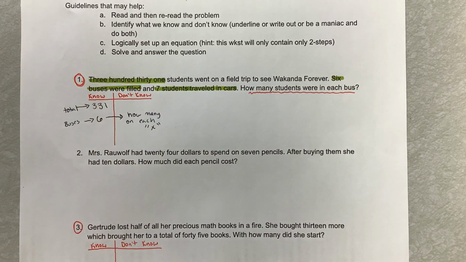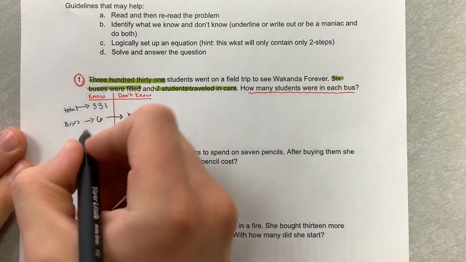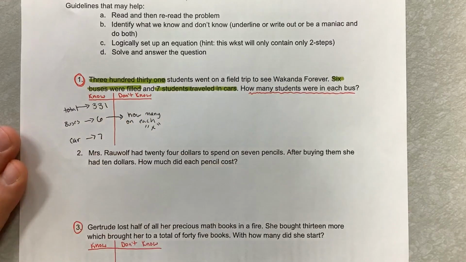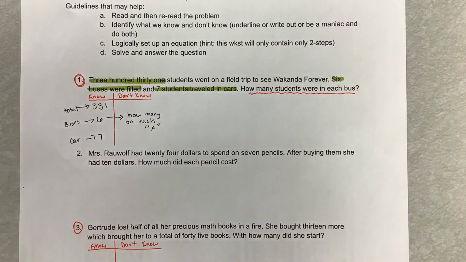6 buses went, they were filled with students. We don't know how many students were on each bus. Cars, there are 7 students who rode in cars. We know everything about that. 7 students went in cars. There's nothing we don't know. We just organized all my information.